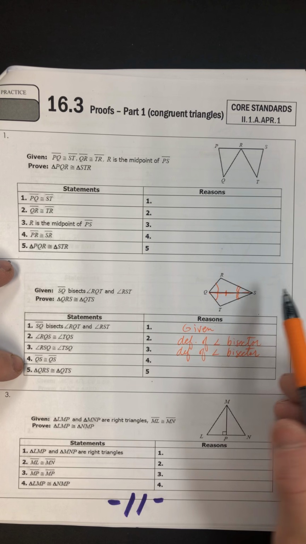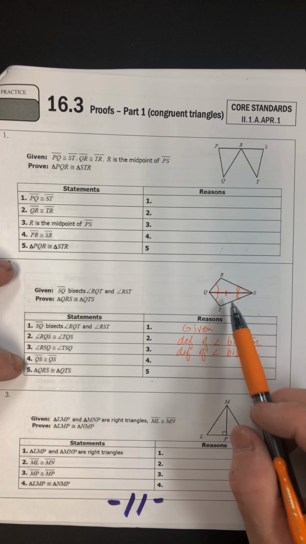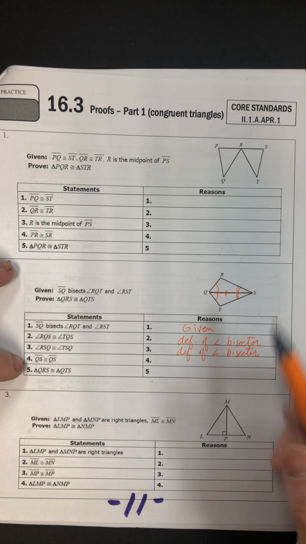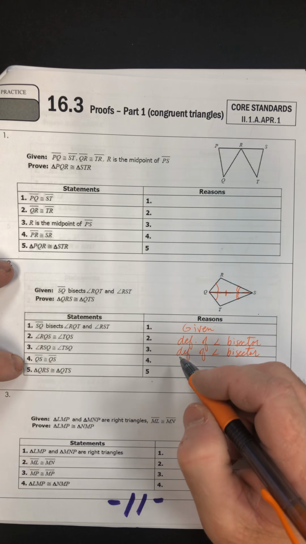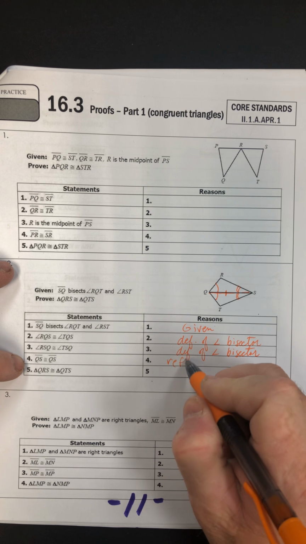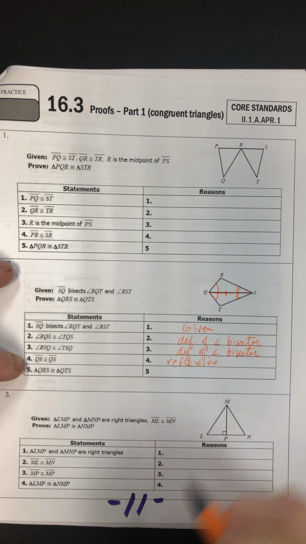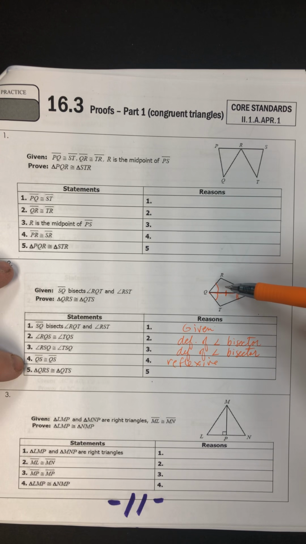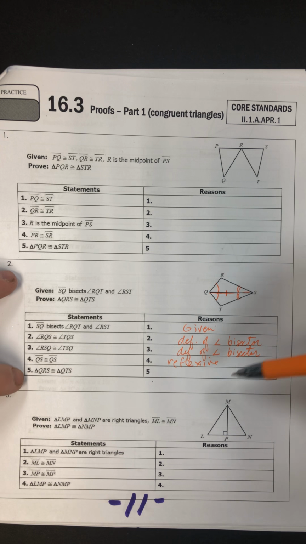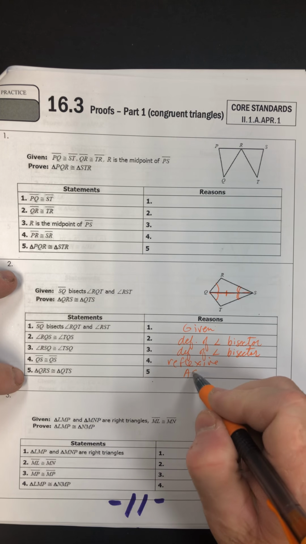I would look for shared sides or shared angles. This side is congruent to itself. So that's the reflexive property. Okay, now I have angle, side, angle. So now the 2 triangles are congruent by angle, side, angle.